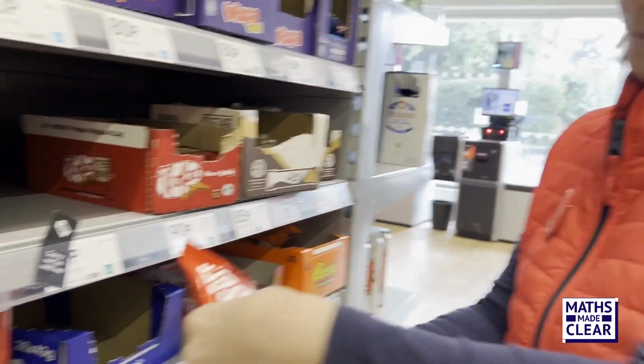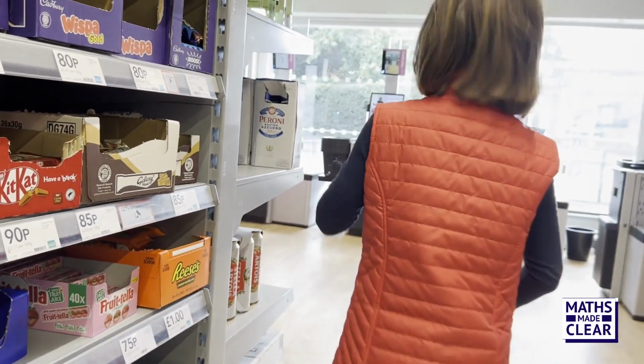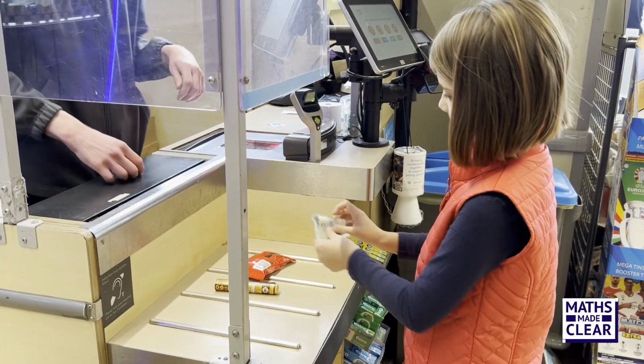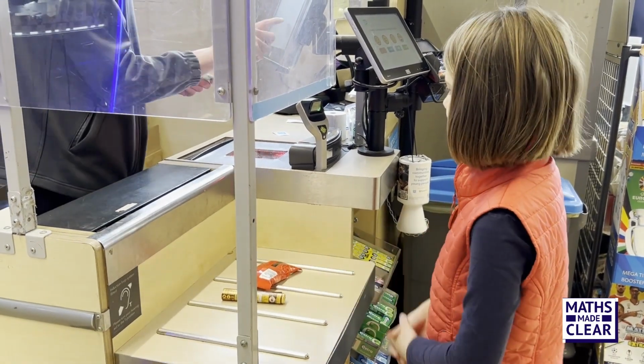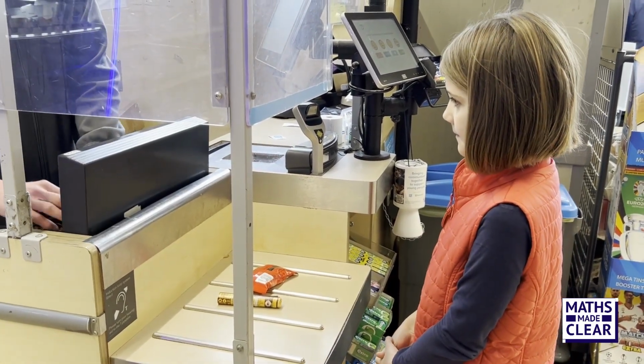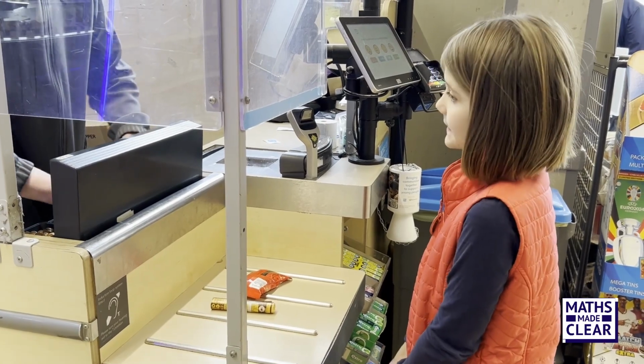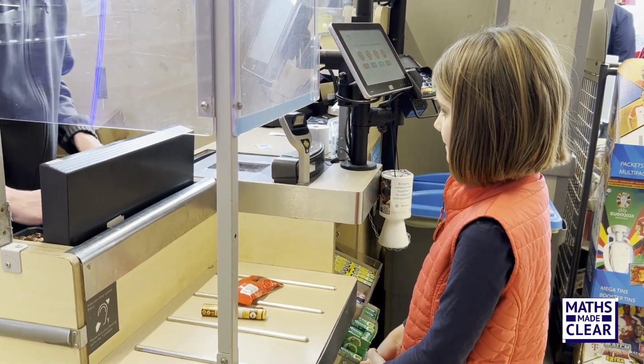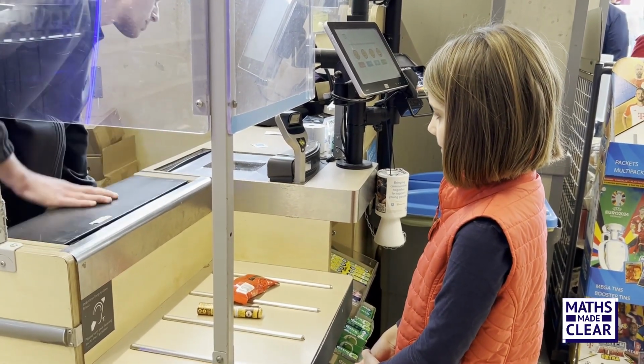Right, I've chosen what I want. Now it's time to go pay. Money is also a great way to talk about decimals. £1.59, for example, can be seen as 1 whole, 5 tenths, and 9 hundredths.